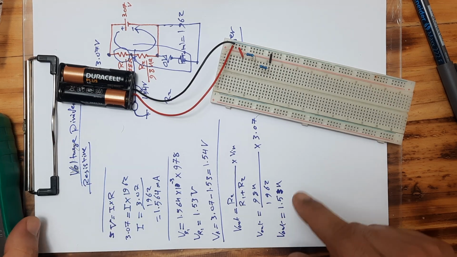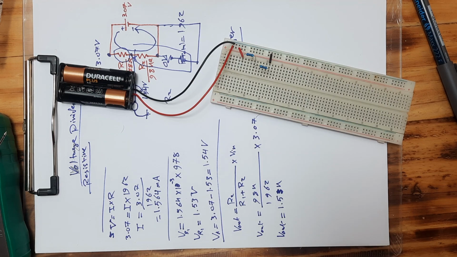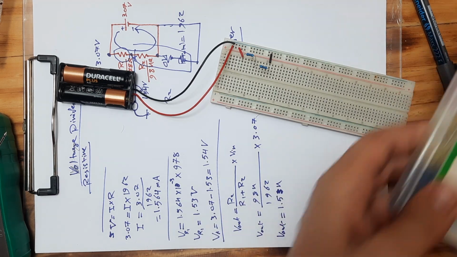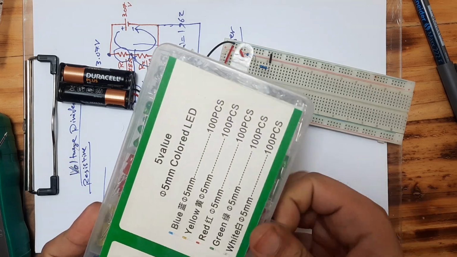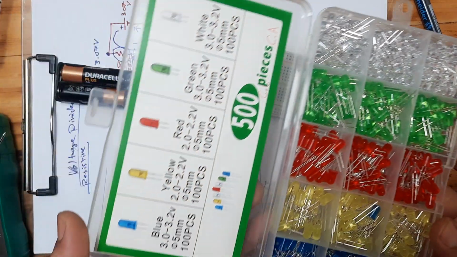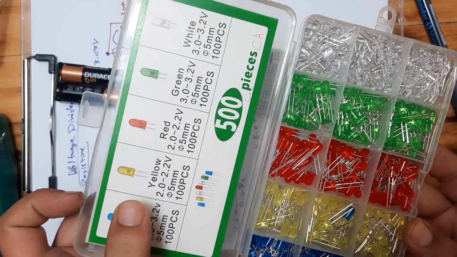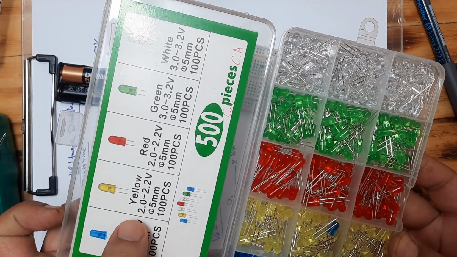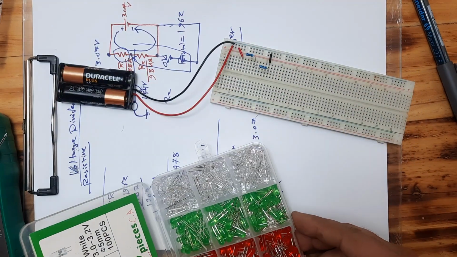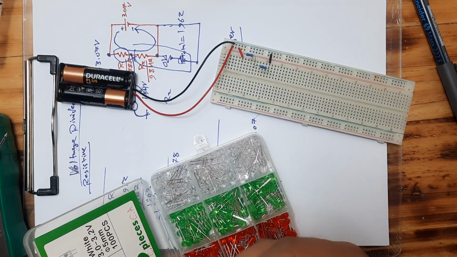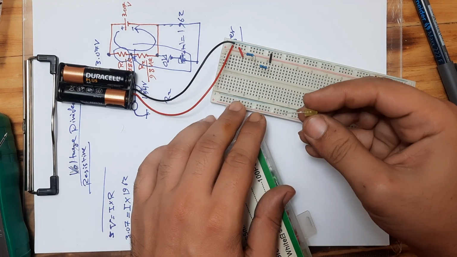Now, since this is 1.5, maybe we can try to light an LED, right? Because if we take a look at these LEDs, and at the specification here, we can see that yellow requires a very low voltage, from 2 to 2.2 volts. So let's try to light an LED.